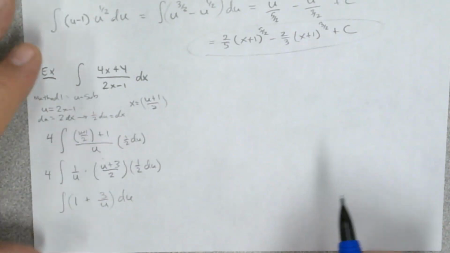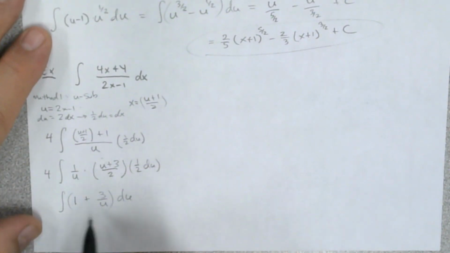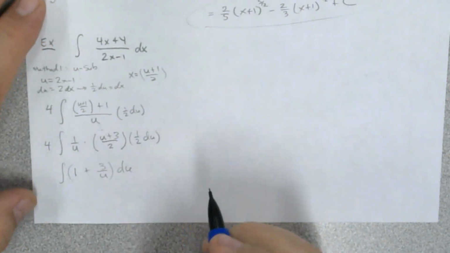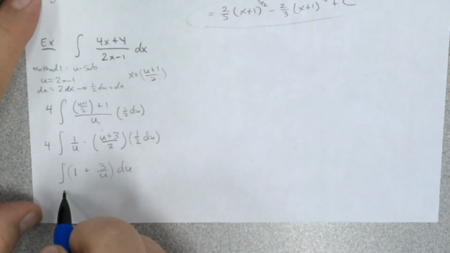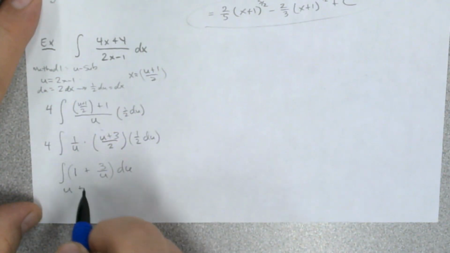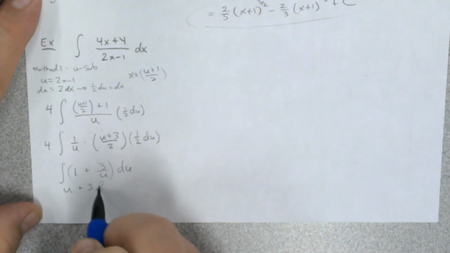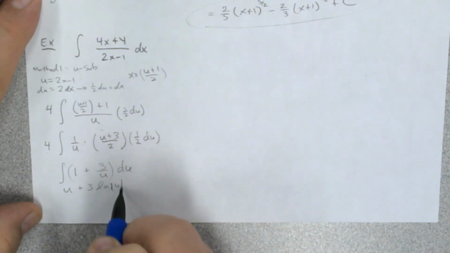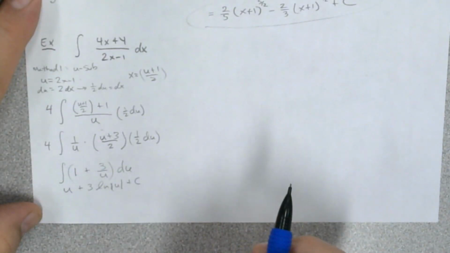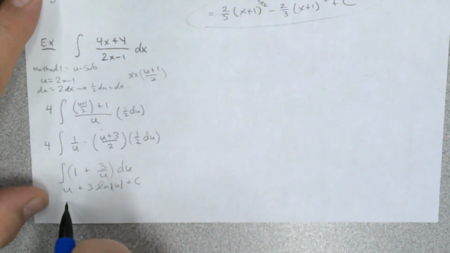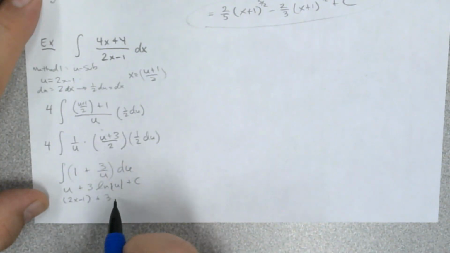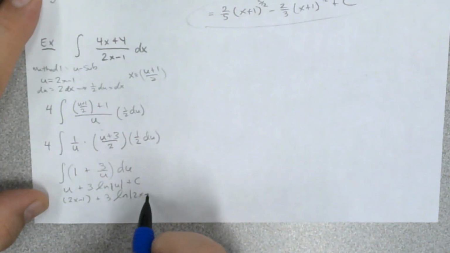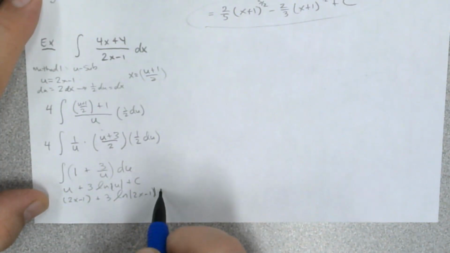Okay, so I'm going to write just a little bit smaller. I need like 3 lines here, and I only got room for 2. So this right here is going to become u. This is going to become 3 times the natural log of u plus a constant. We're going to put back the u, so this is going to be 3 times the natural log of 2x minus 1, plus a constant.